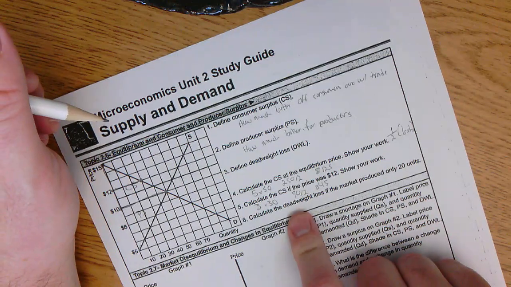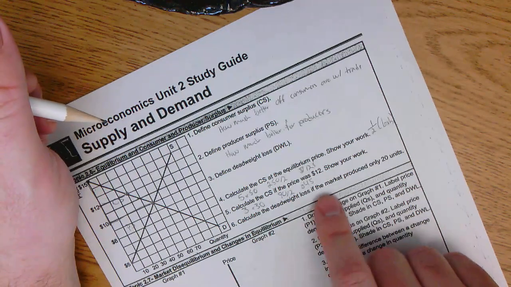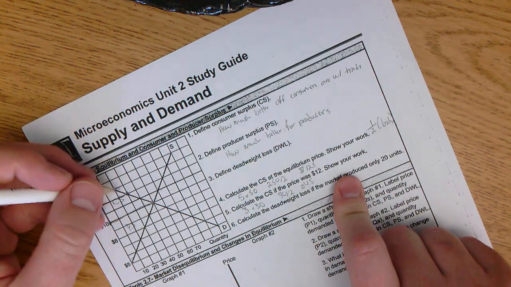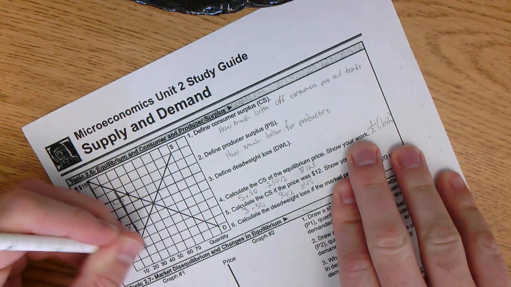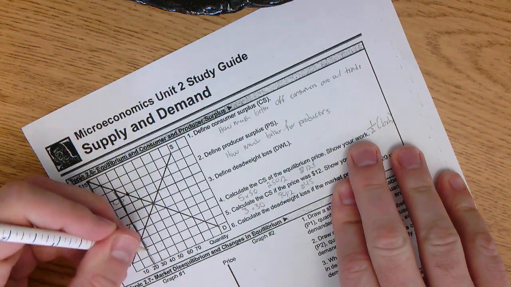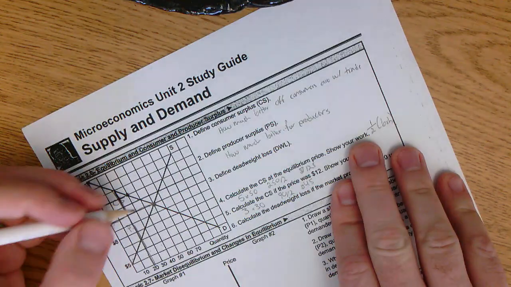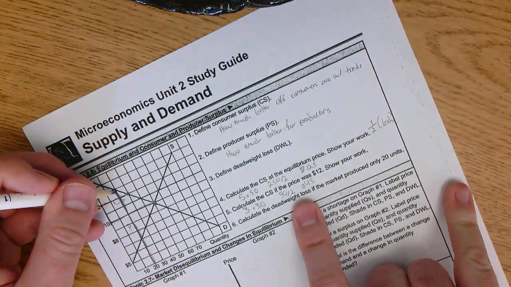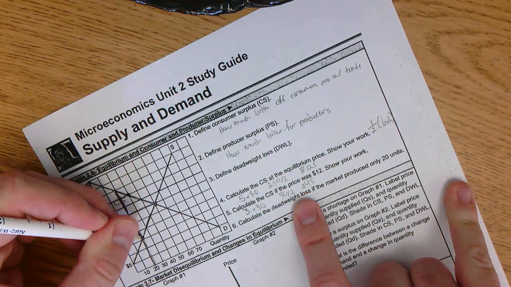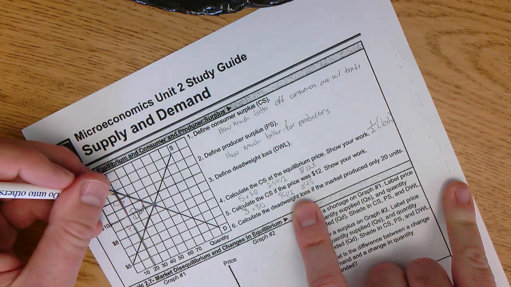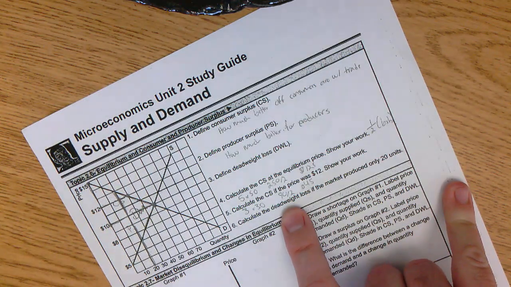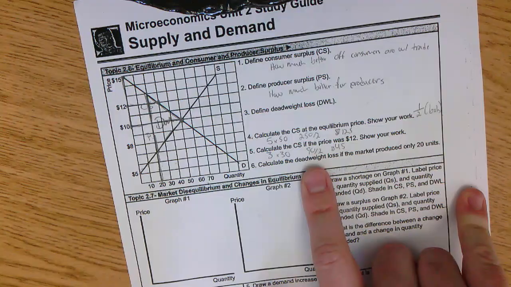And then the final part is asking calculate the deadweight loss if the market produced only 20 units. So if we're only producing 20 units here, all right, the market wants us to produce 50. That's where we're at equilibrium. This deadweight loss is the area of inefficiency that we're no longer producing, right? So we should be producing 50. We're only producing 20.